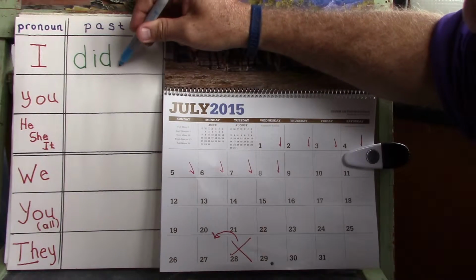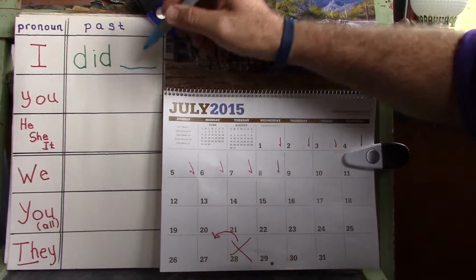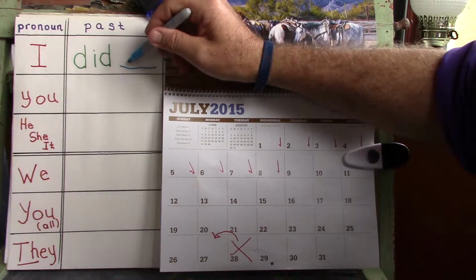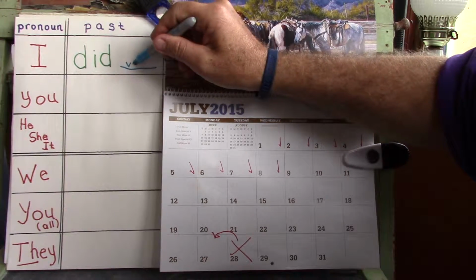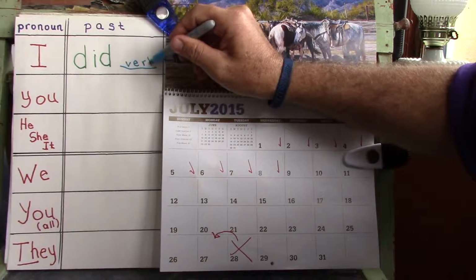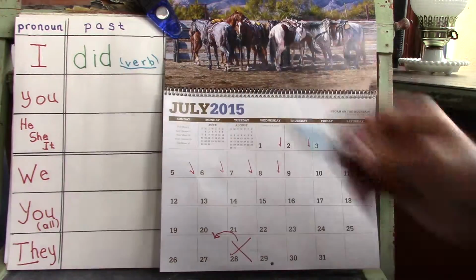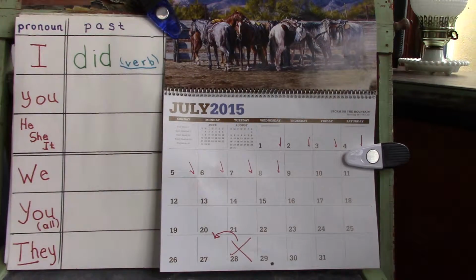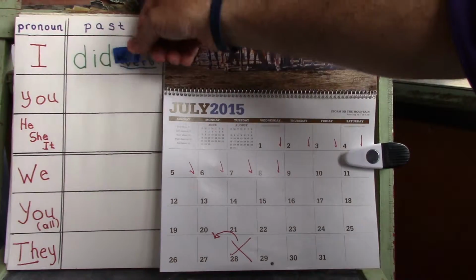I did plus verb, basic verb. Any verb, action verb in the basic form. So again, we're going to look at the verb work, trabajar, in Spanish. In English, work.